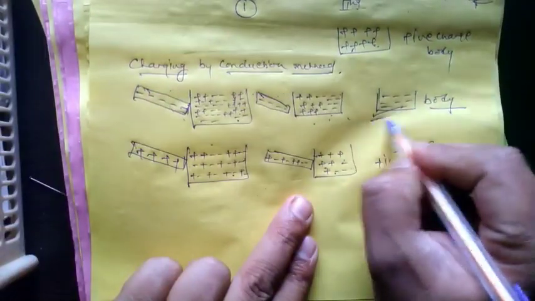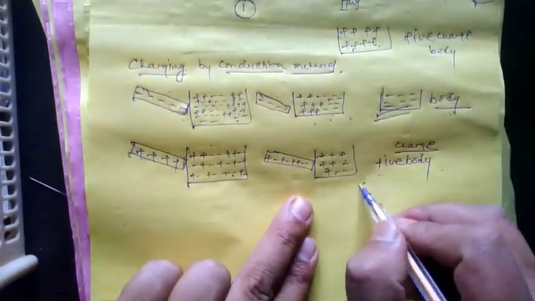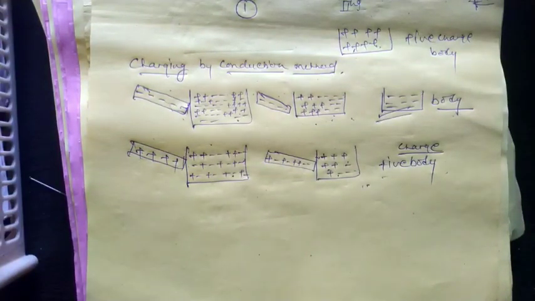Negatively charged body means an excess of electrons, positively charged body means a deficiency of electrons. This is clear, charging by induction method and charging by conduction method.